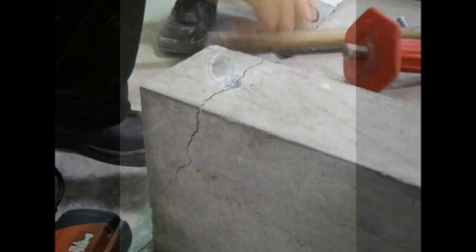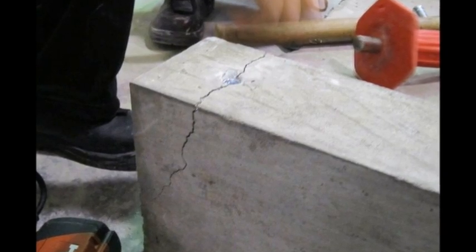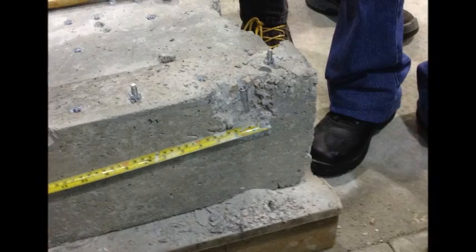Besides that, there should be a good concrete cover for the anchor because it will be very weak if the concrete cover is too small.